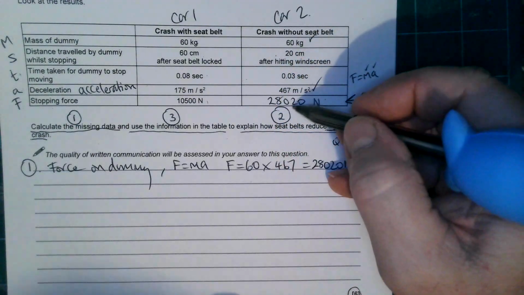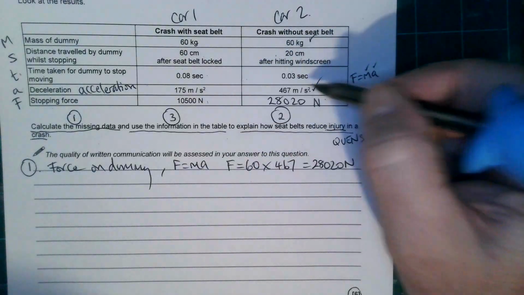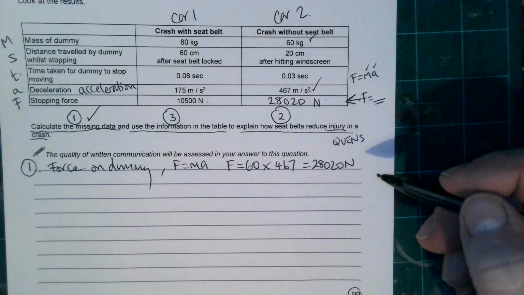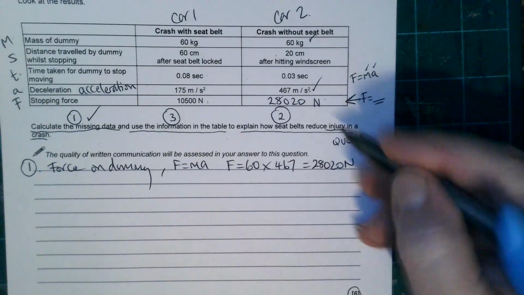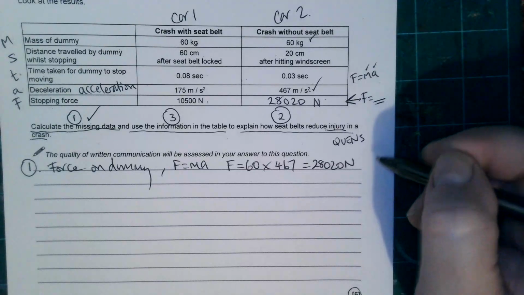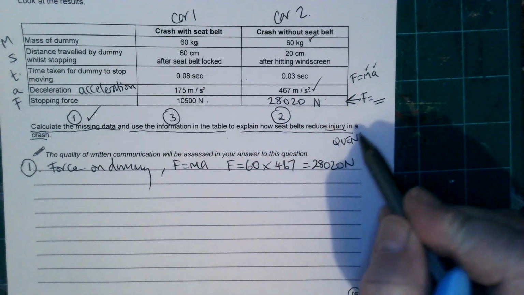Look at that. That's significantly more than the crash with a seatbelt. So we need to talk about that now. I've done my calculation, I've calculated my missing data. Check it off. Make sure my zeros don't look like sixes or anything daft. Clear. I'm going to use information now to explain how the seatbelts reduce injury in a crash.